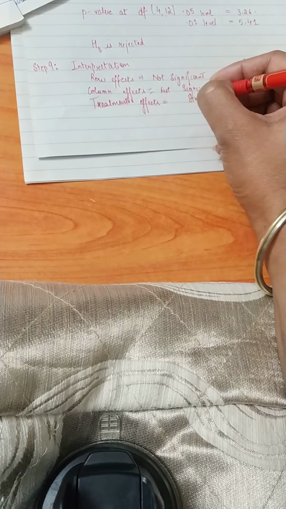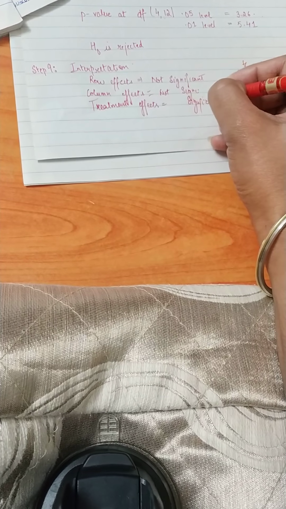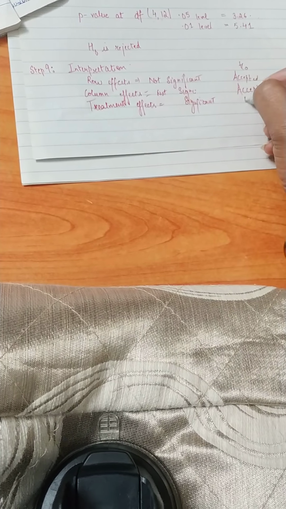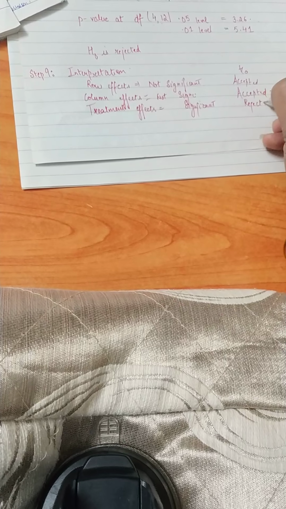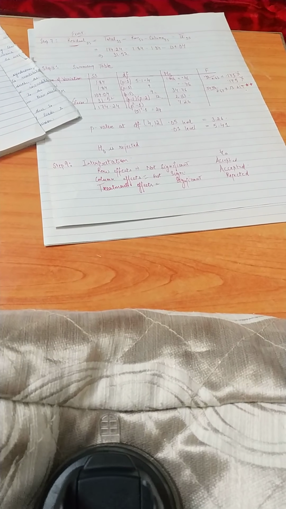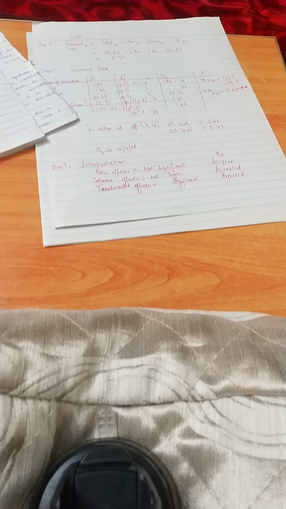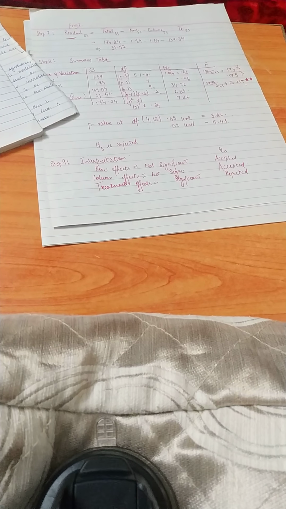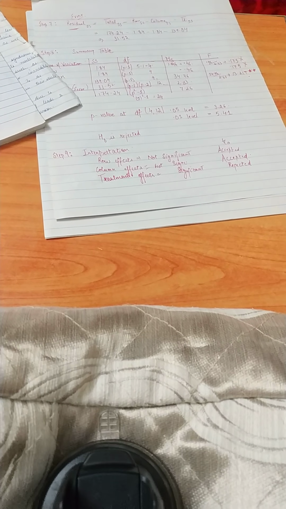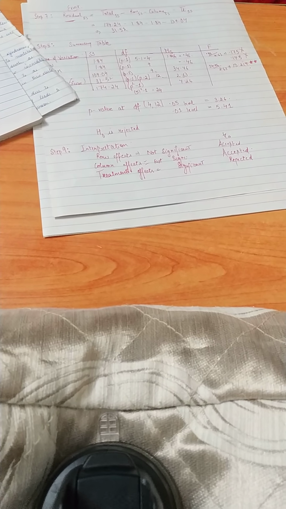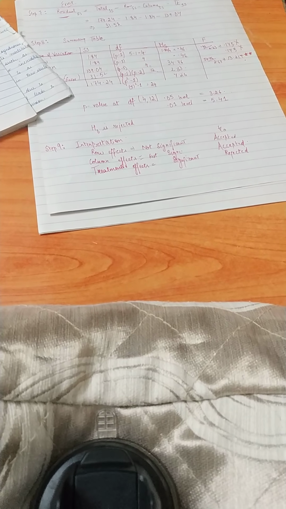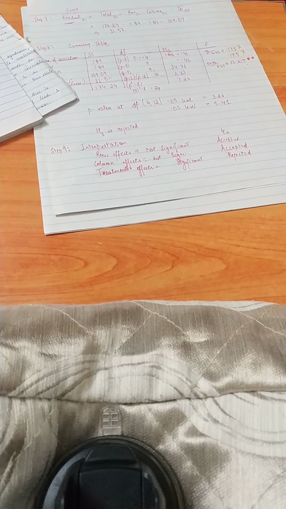Treatment effects are significant. If treatment effects are significant, the null hypothesis is rejected. It means that treatments are different from each other. For row effects, we placed the treatments randomly in the rows, but however we place them, it does not have any kind of effect on the efficiency of the machines.